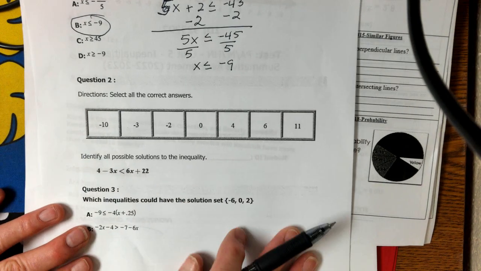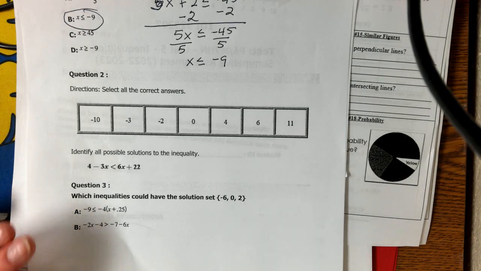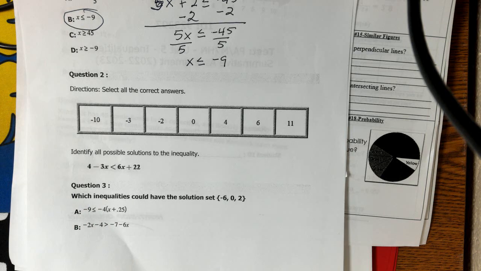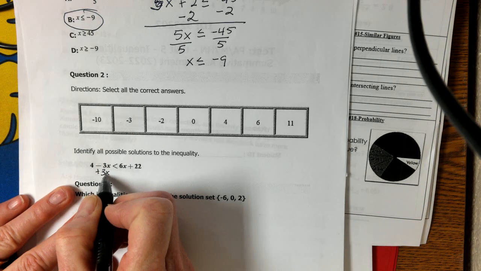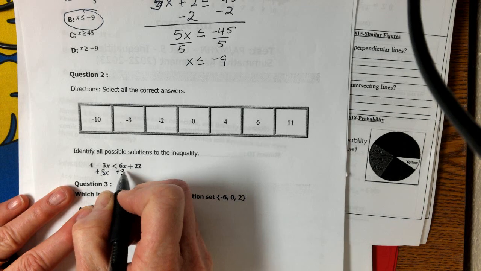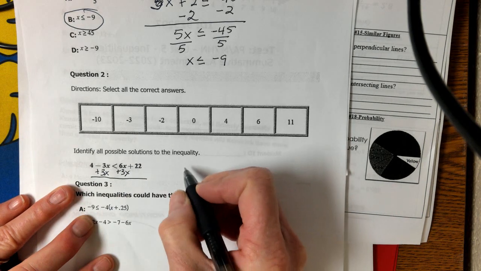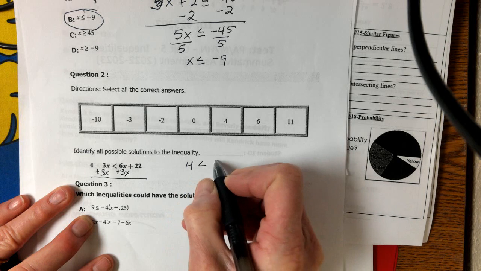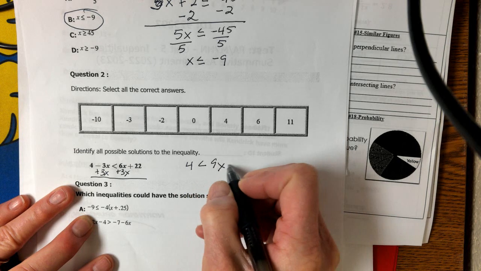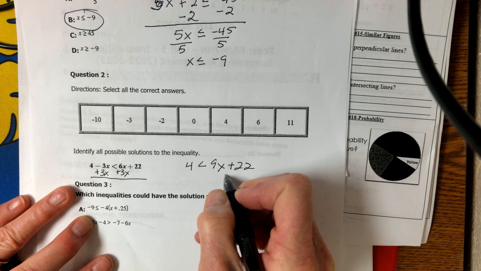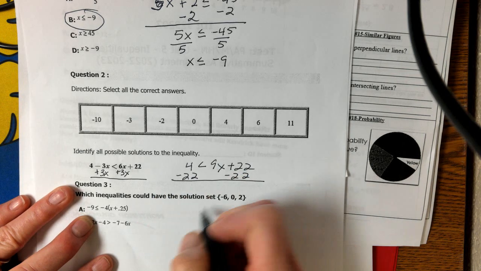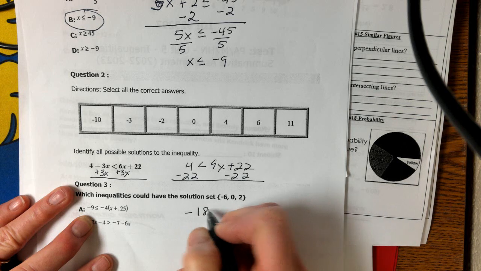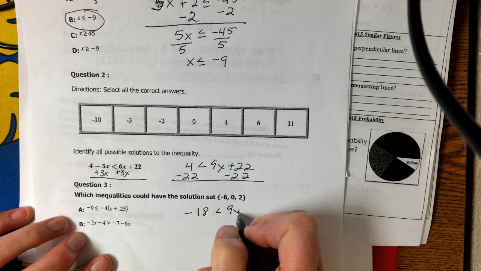So this next one, if you got it wrong, I'm going to guess it's because you didn't pick all the solutions that go here. So again, we take the smallest x, and we're going to move it over to the bigger x. And when you do that, you get 4 is less than 9x plus 22. And we're going to minus 22 on both sides. When we do that, we get minus 18 is less than 9x.